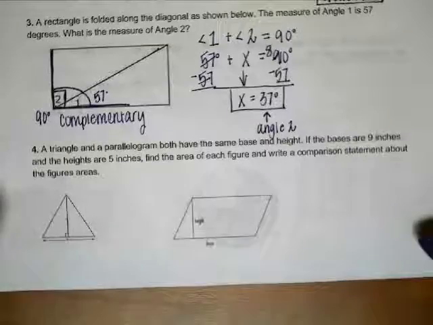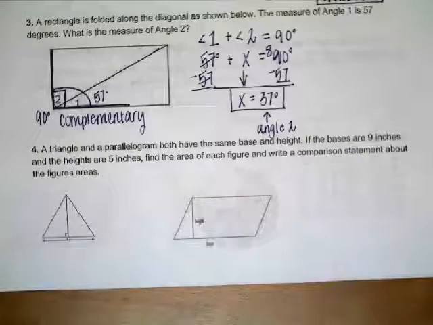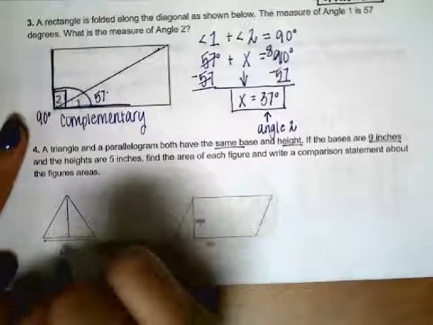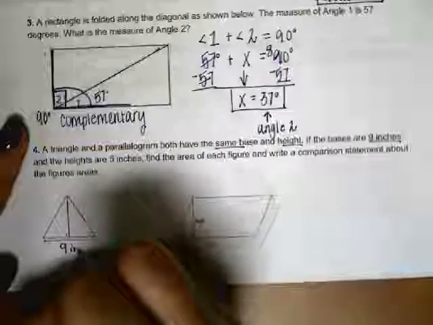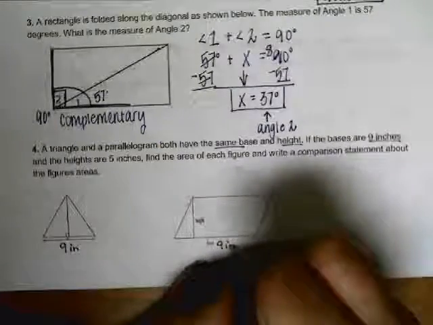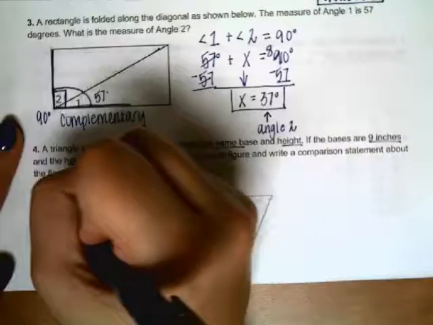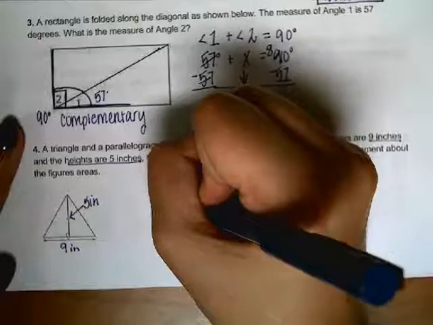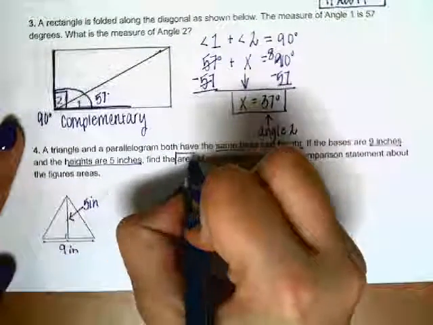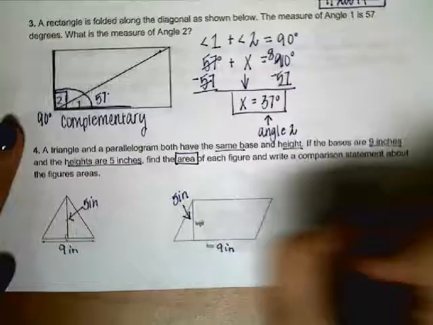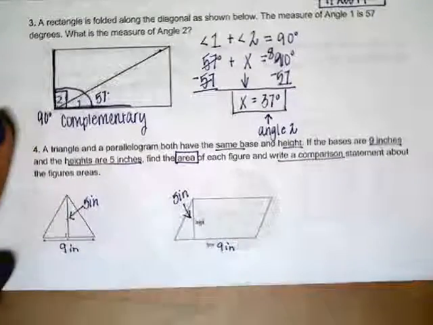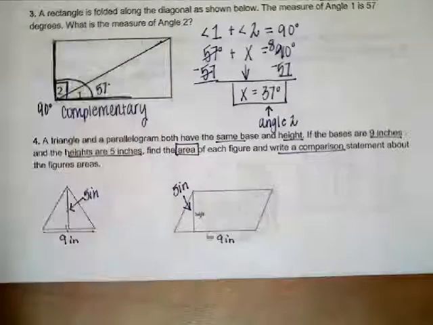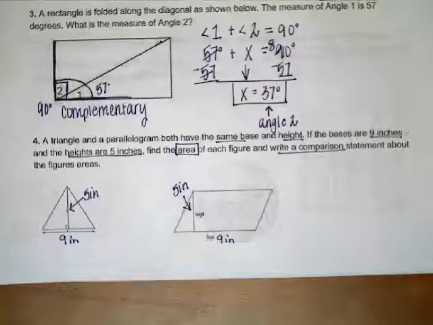Number 4. A triangle and a parallelogram both have the same base and height. If the bases are 9 inches, so let me go ahead and label my bases as 9 inches, and the heights are 5 inches, find the area of each figure and write a comparison statement about the figures' areas. Go ahead and look at your formula sheet, which, if you don't have one in front of you, there will be one in your notebooks.